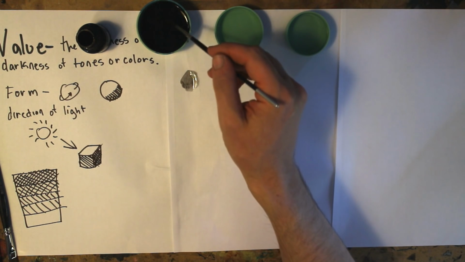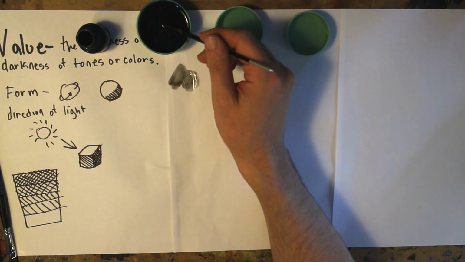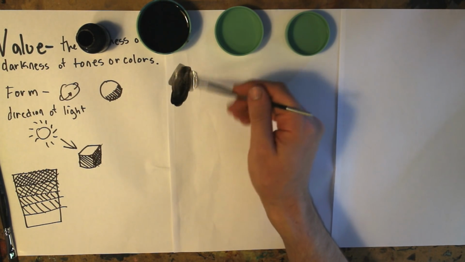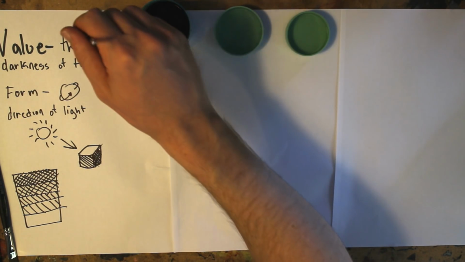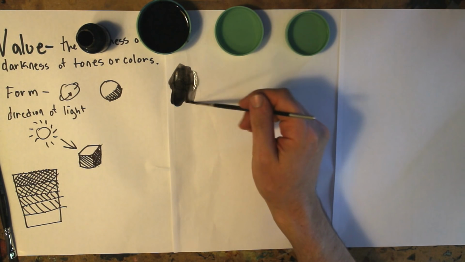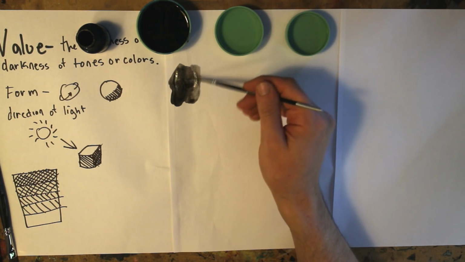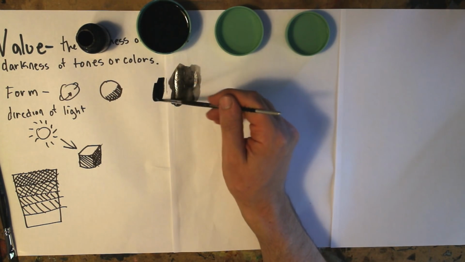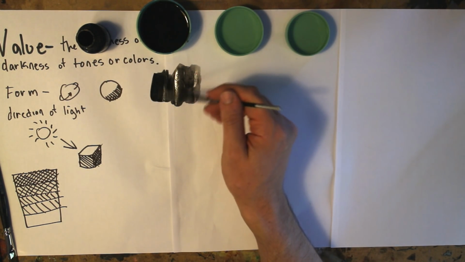And we really want to make this color fairly dark still, because we're at the bottom of our value scale. That seems to be pretty good. And then here we can just show how black we can go.